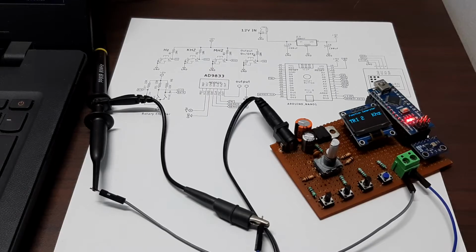The circuit you are seeing is the circuit for the AD9833 module based function generator circuit. As you can see, the schematic is in front of me. I have printed it out so I could explain what's going on here.